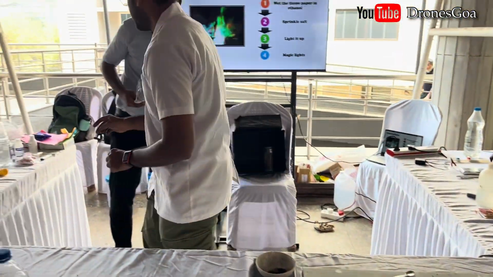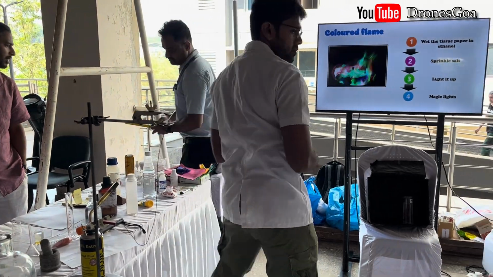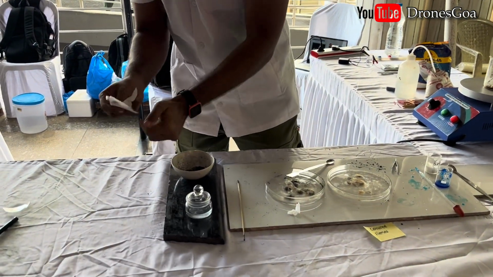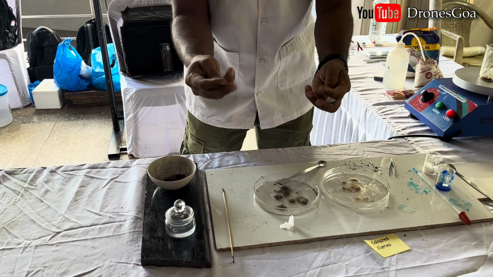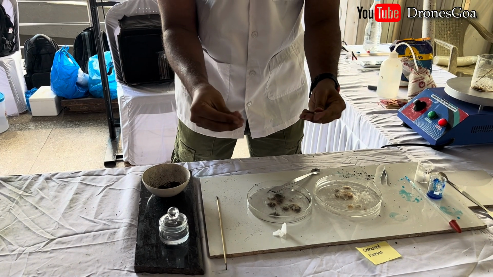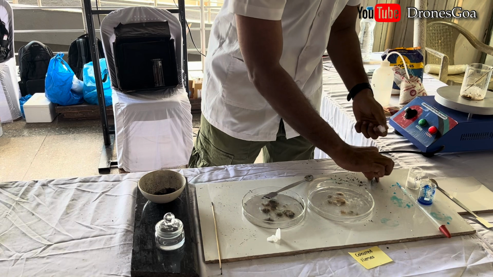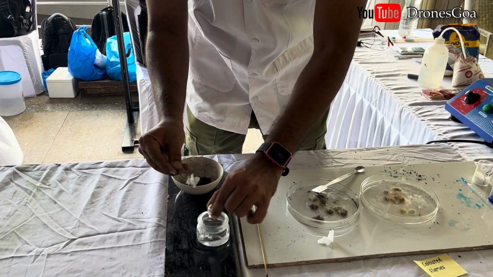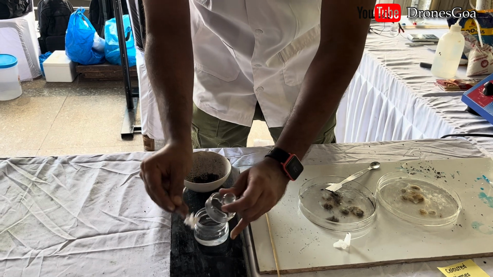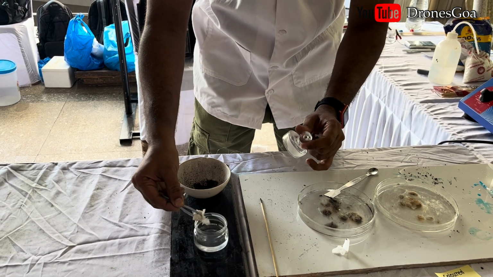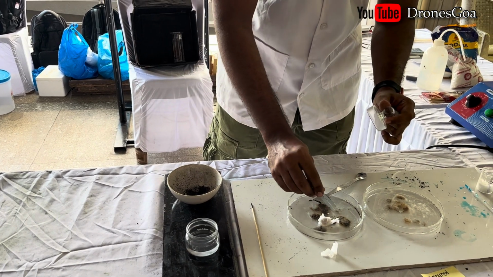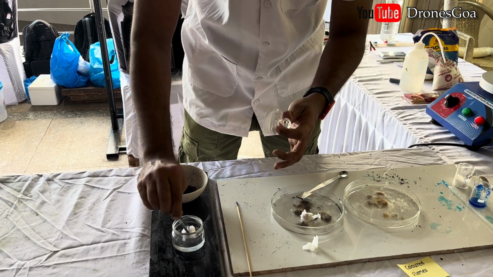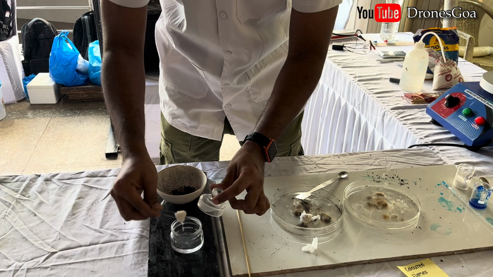So I have alcohol with me and a tissue paper. I'm just making two balls of this tissue paper, and I'm going to dip it in alcohol first. This needs to be done under the supervision of experienced people, elders. Do not try this at home.